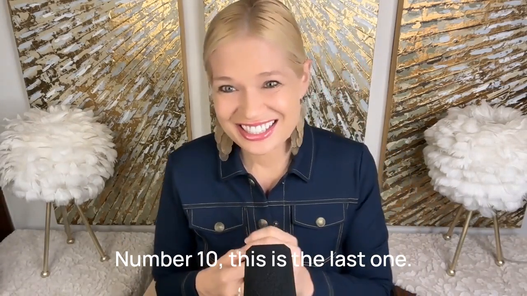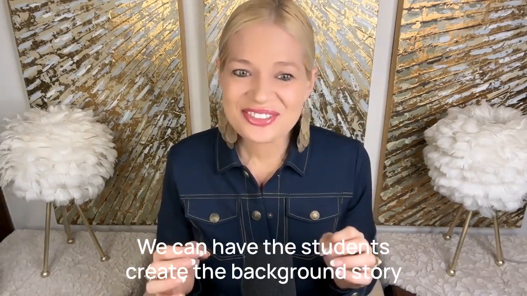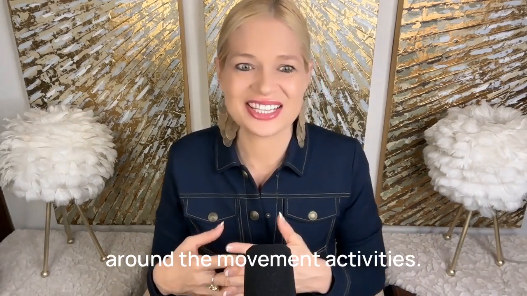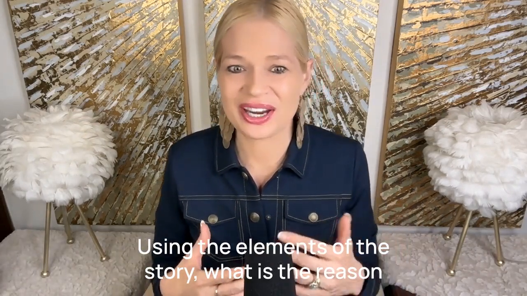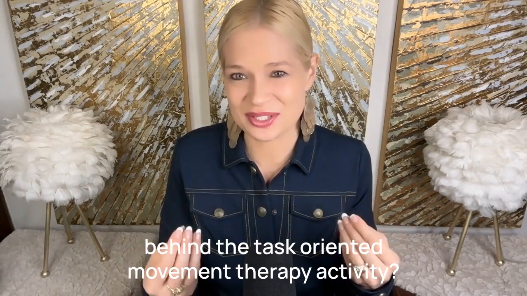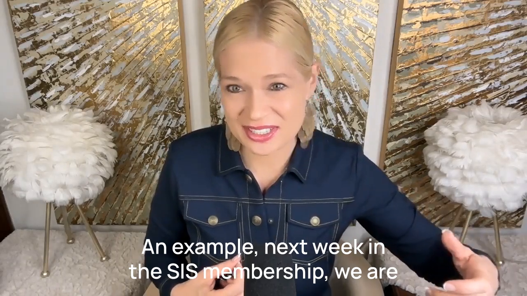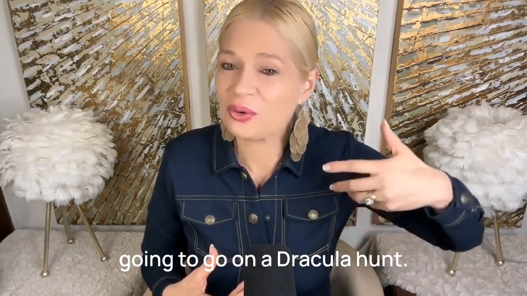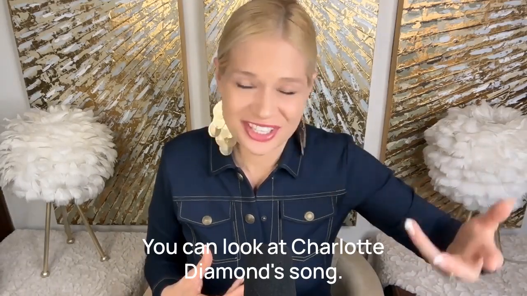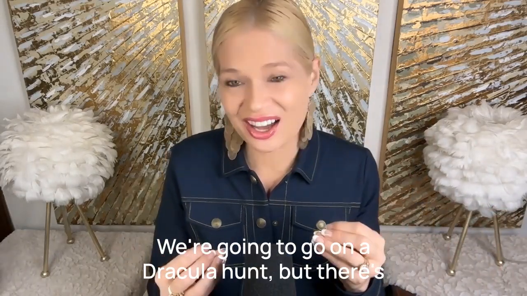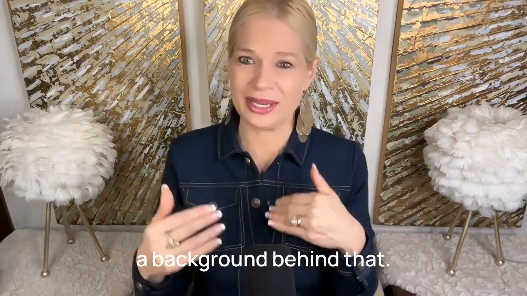Number 10, this is the last one. We can have the students create the background story around the movement activities using the elements of the story. What is the reason behind the task-oriented movement therapy activity? So example, next week in the SIS membership, we are going to go on a Dracula hunt. You can look at Charlotte Diamond's song. It's really great. We're going to go on a Dracula hunt, but there's a background behind that.